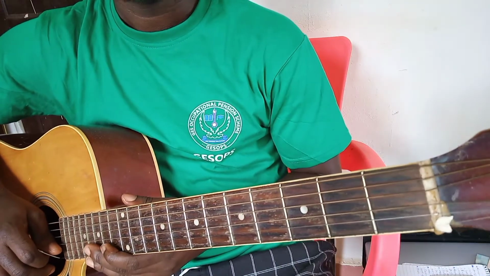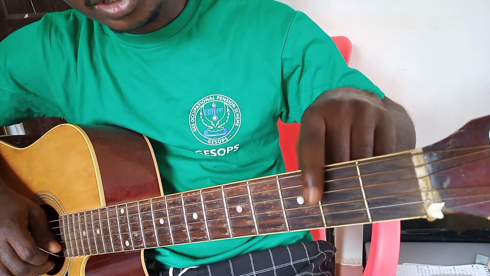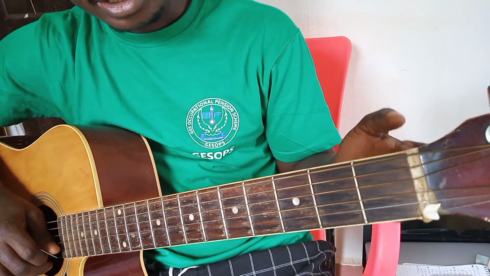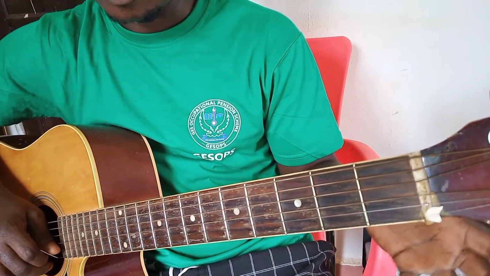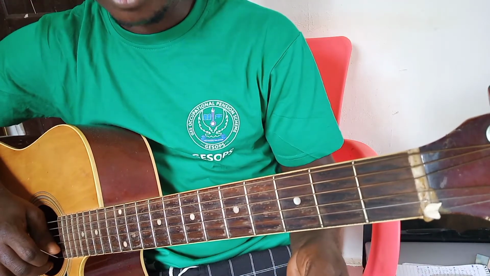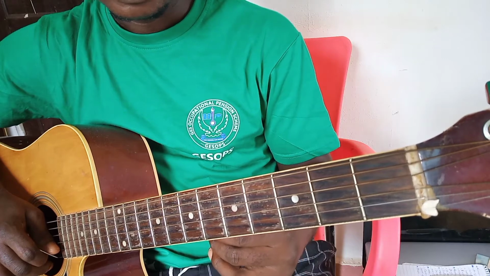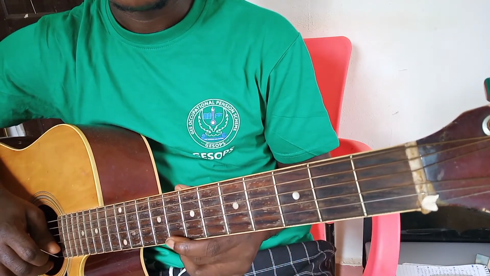So it is expected of you to call these notes and identify them wherever you find yourself, so that in case we are playing G sharp, we are playing E flat or whatever, you'll be able to identify. Until then, let's meet in the next lesson.